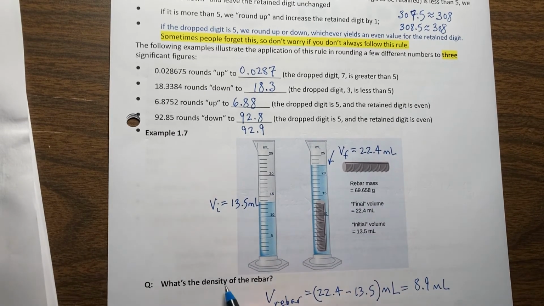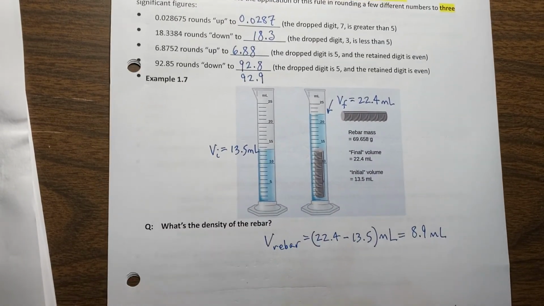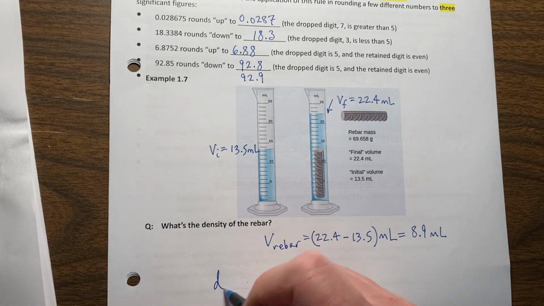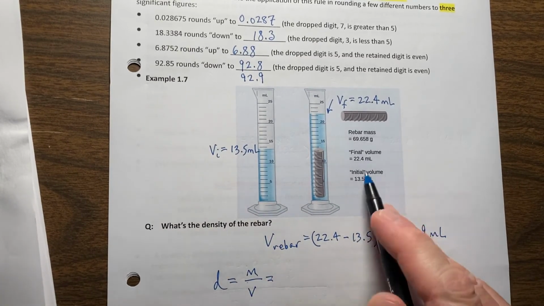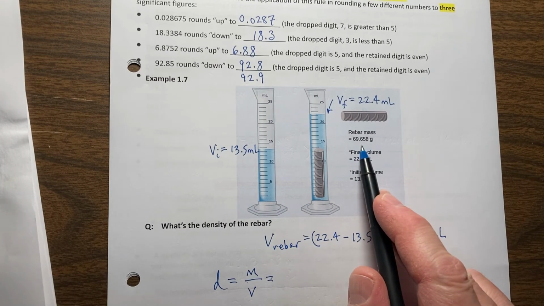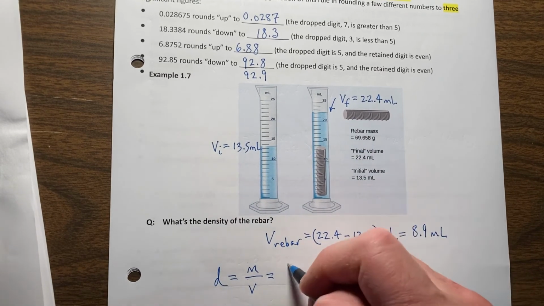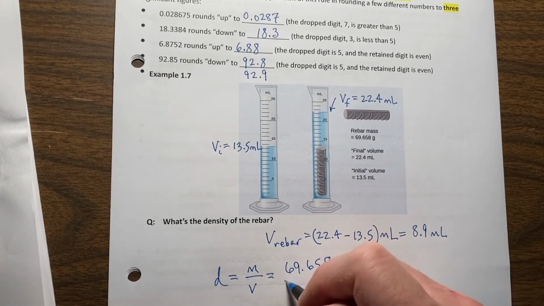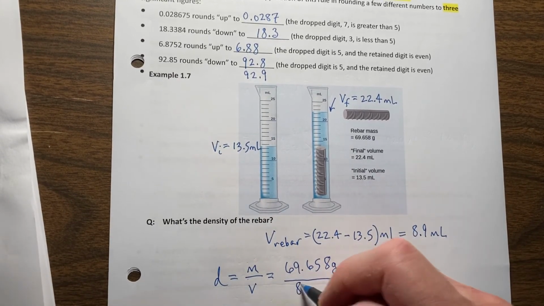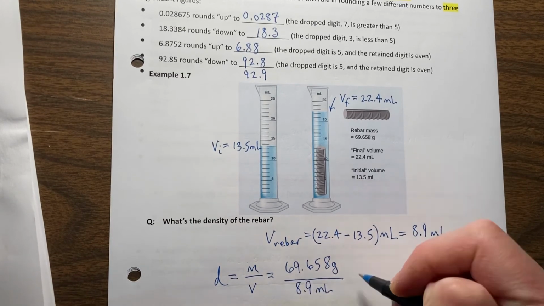So the density of the rebar, let me move that up a little bit. The density of the rebar is equal to, by definition, mass over volume. So it's the mass of the rebar, which is 69.658 grams, divided by that volume, 8.9 milliliters.